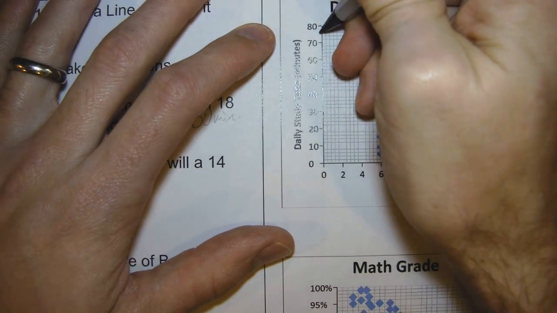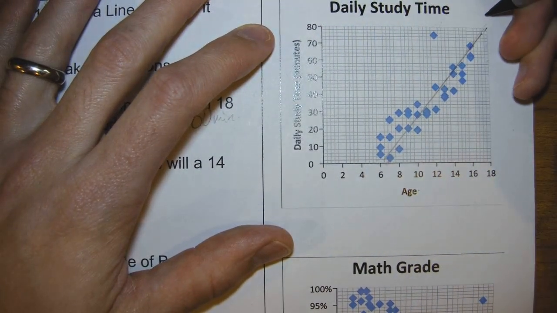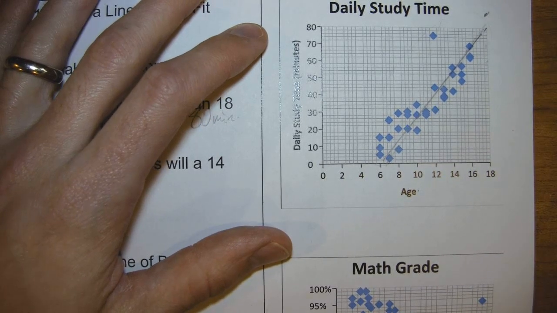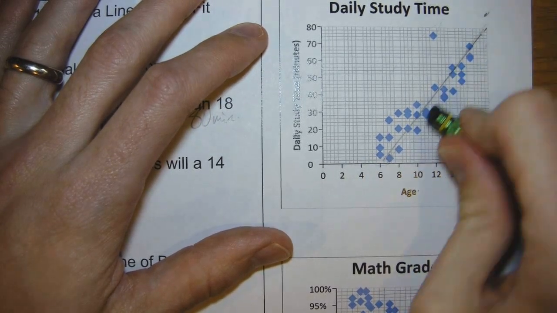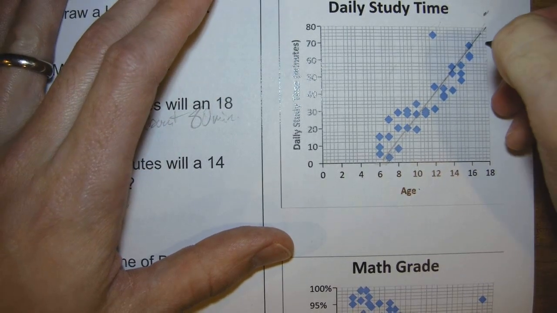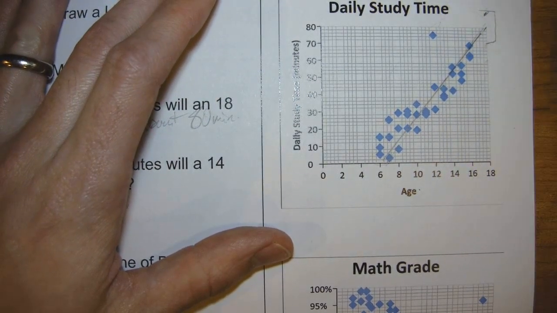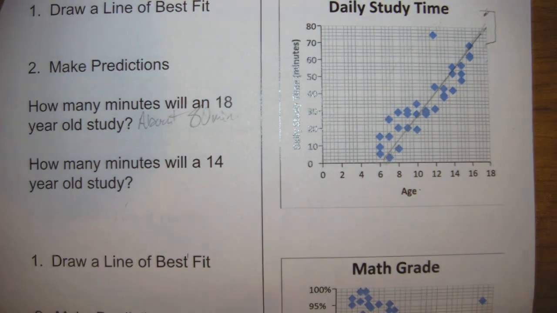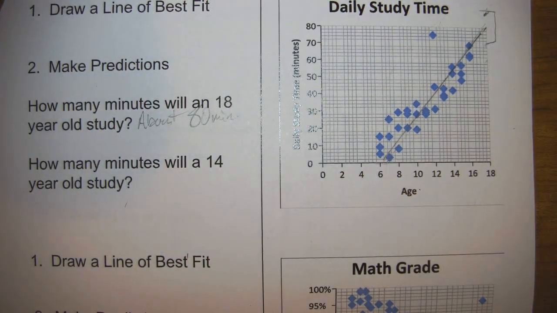Let's try 90. Obviously, 90 is not on the graph, but we could eyeball it. Would 90 minutes work? Yeah, I think 90 still fits in that basic pattern, but I would think much above 90, not so much. So we could give a range if we wanted to. We could say anywhere from 70 to about 90 would work. Anything above or below that, not so much.